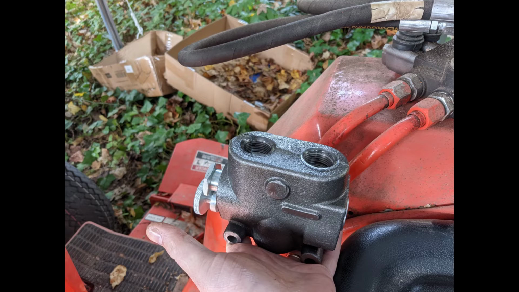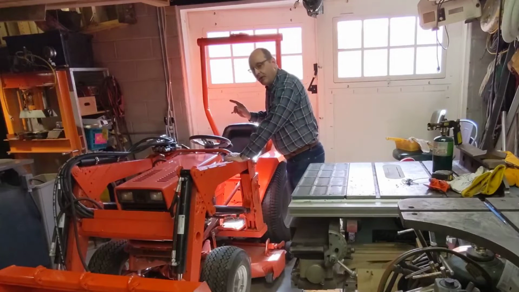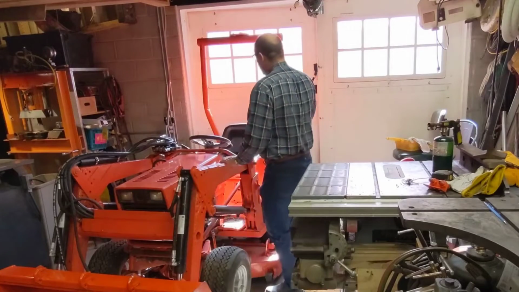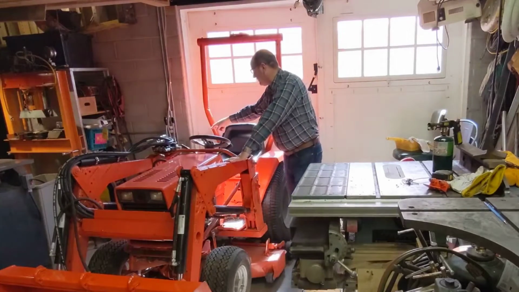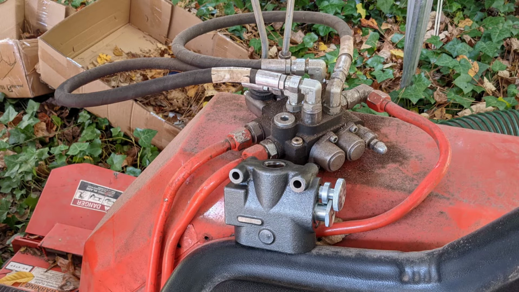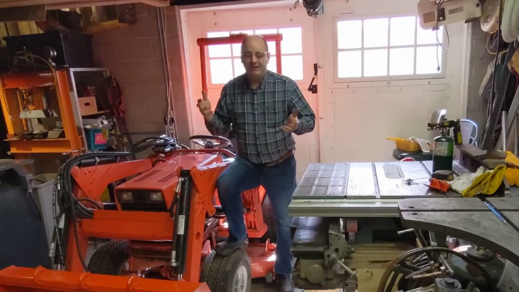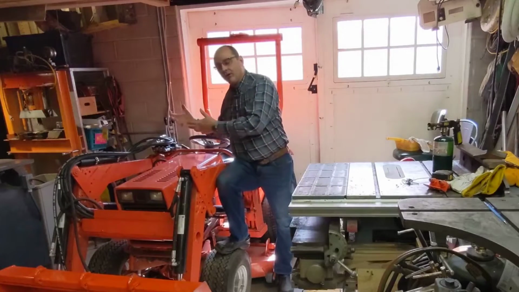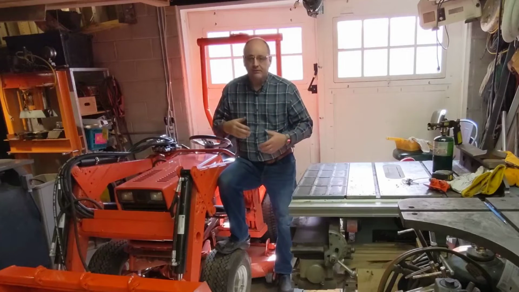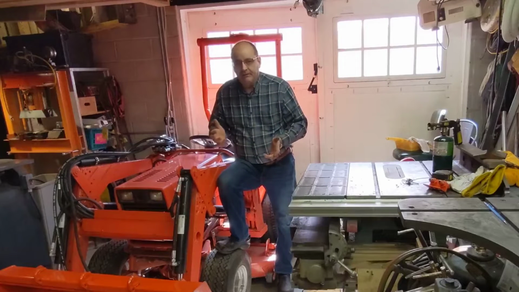Now, when the flow divider arrived, I found that it was a lot bigger than it looked in the picture. And if I was going to leave the new piping in place, I was going to have to mount it in place of the loader valve and put the loader valve up on top of it. And the loader valve was now going to be sticking way up in the air, and it was going to be ungainly, and it was going to make it more difficult to get onto and off of the tractor. And I wasn't happy about that.